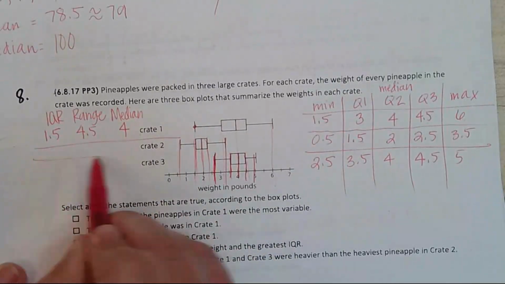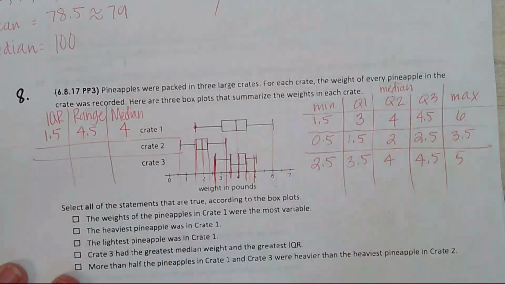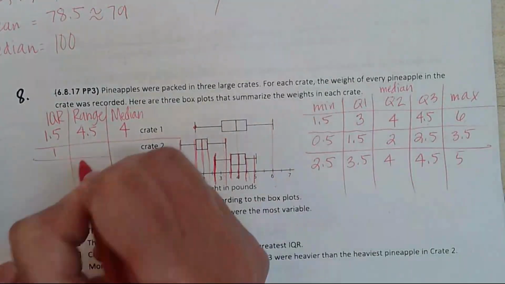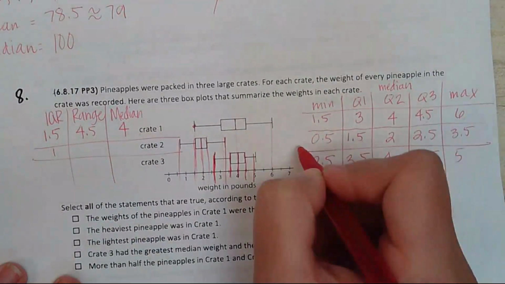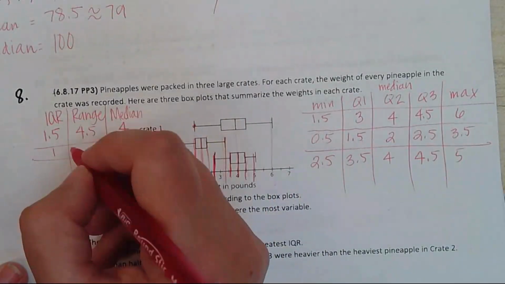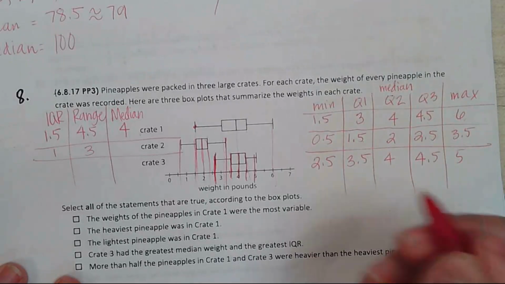Let me do crate 2. What's your IQR for crate 2? 1. What's your range? 3. Wait. Max minus min. 3.5 minus 0.5 is? 3. What's our median? 2.